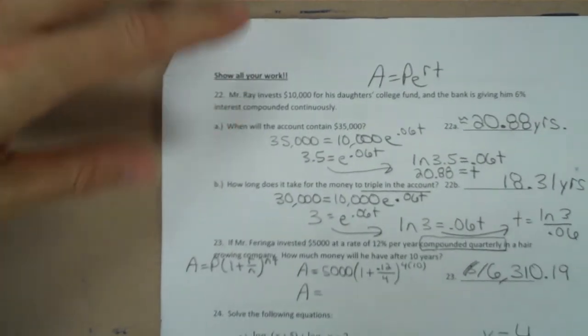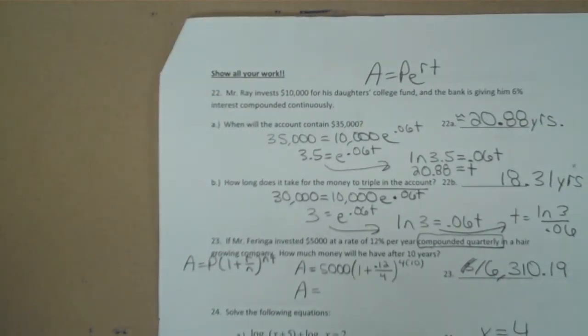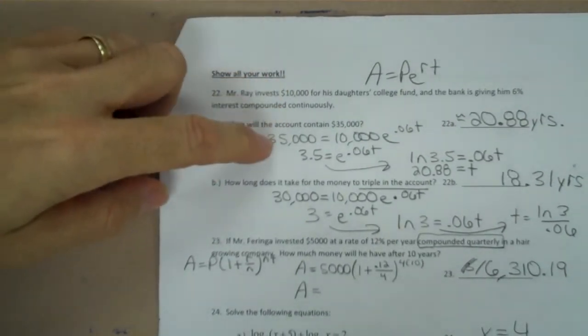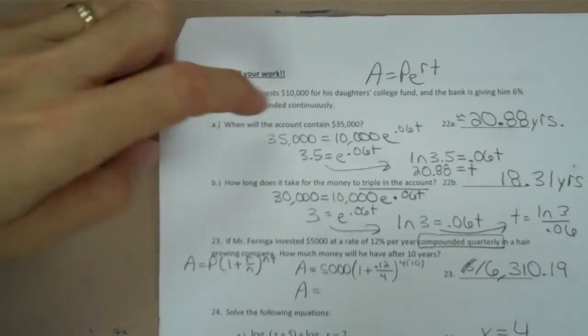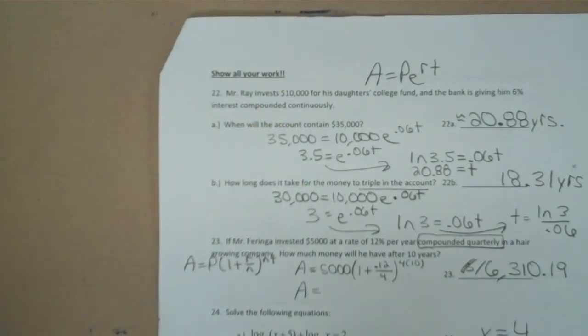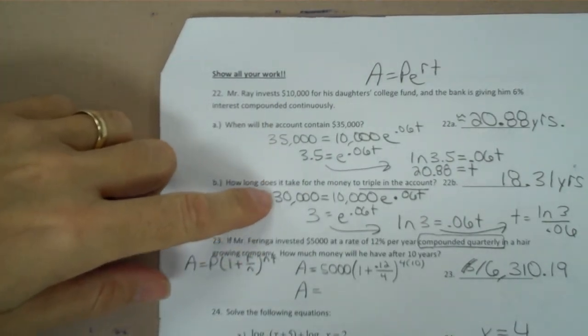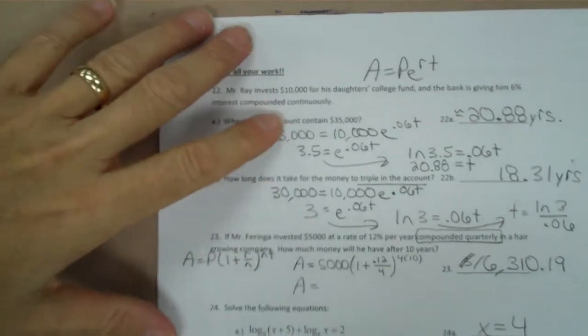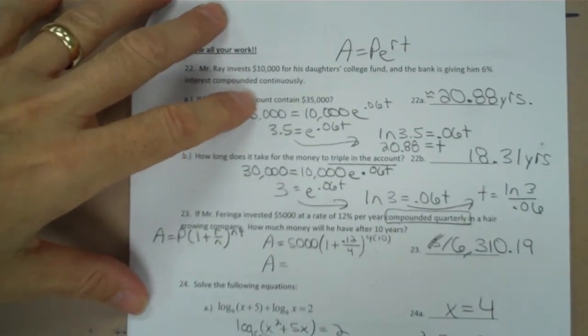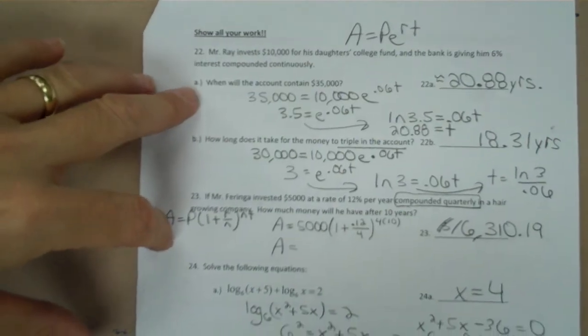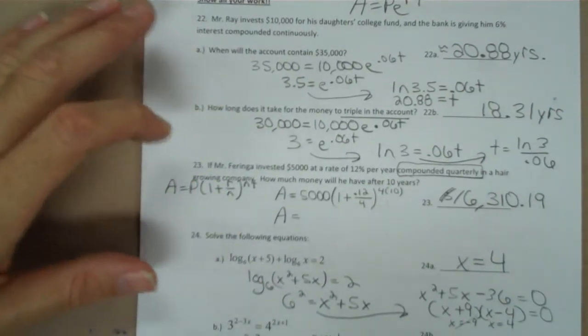Number 22, when will the account have 35,000? So plug in 35,000 for the left side, for A, and then solve for t. When will it triple? You make it 30,000 and then do the same thing. Solve for t.